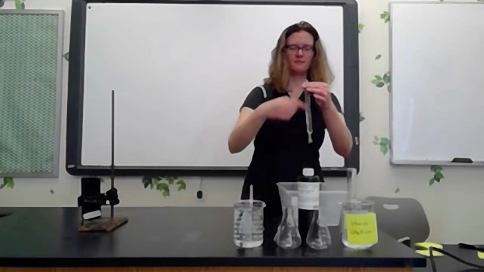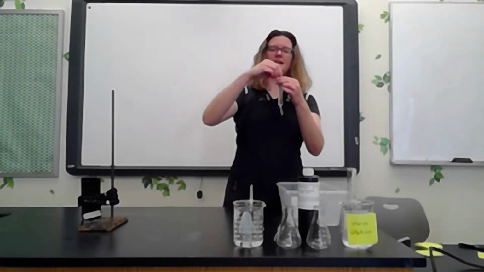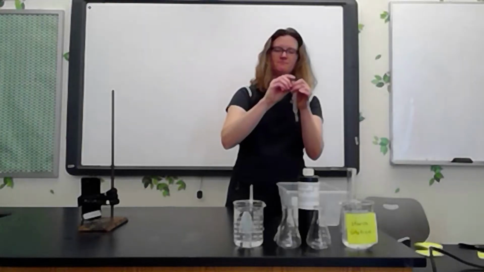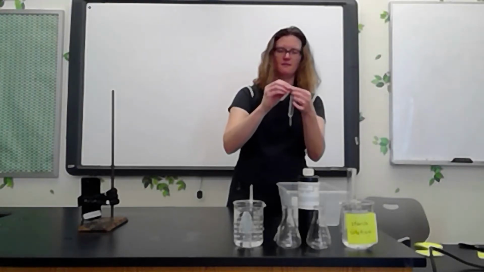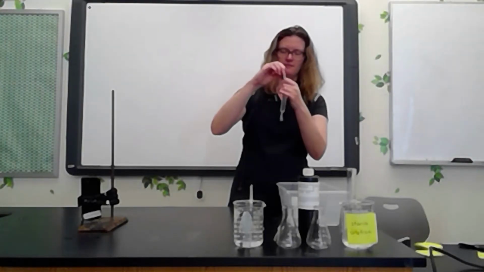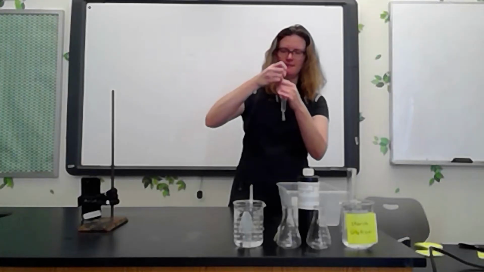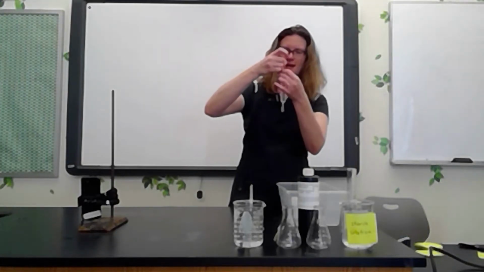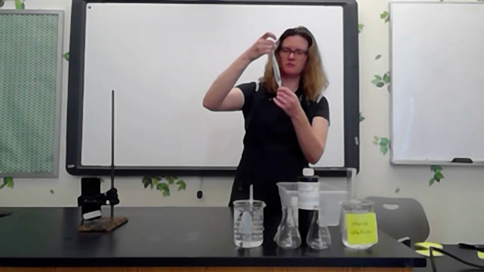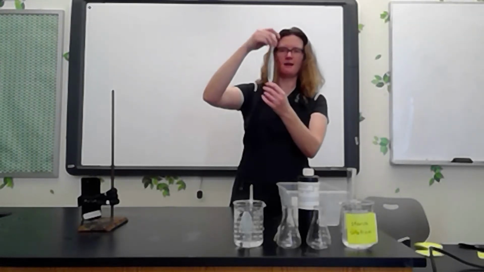Remove the funnel, tie off the top of the membrane. Here is my model cell. It has starch solution on the inside and it is tied off on either end.